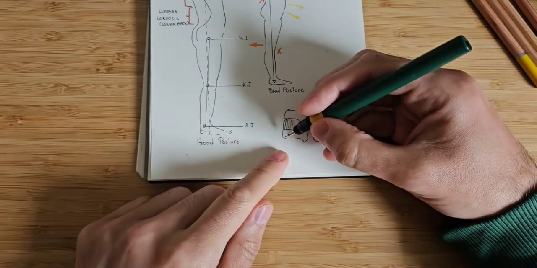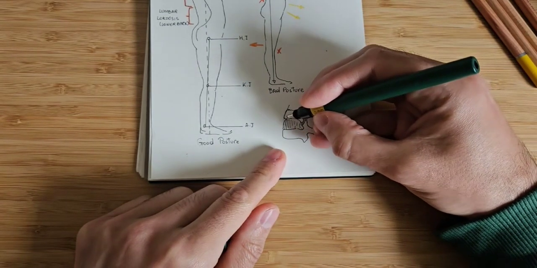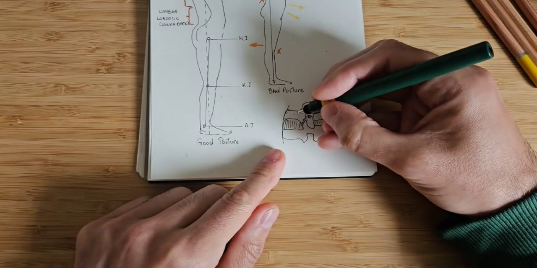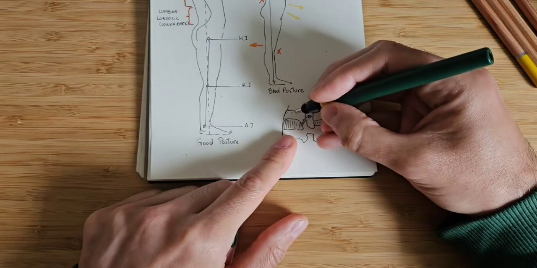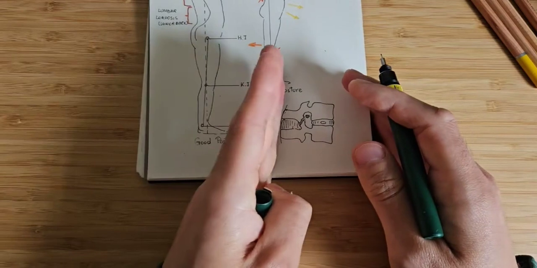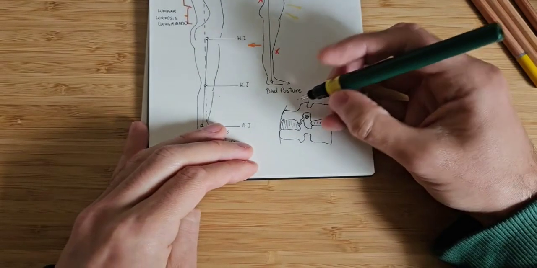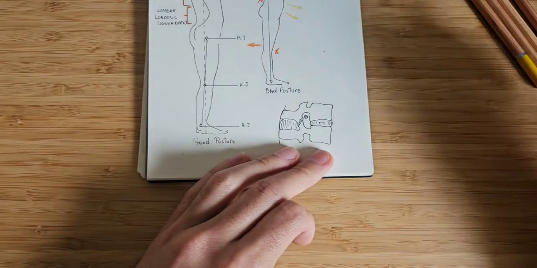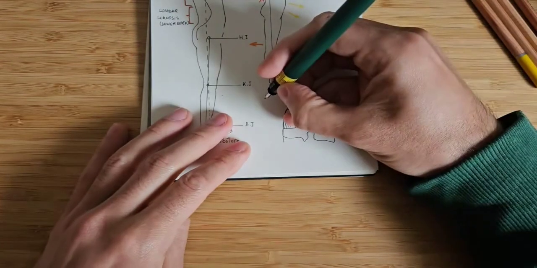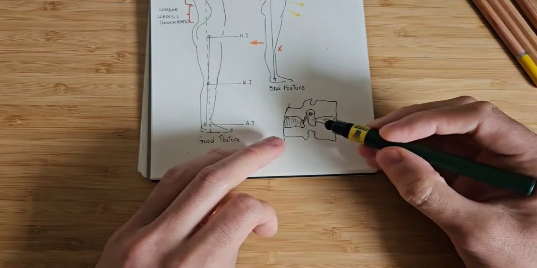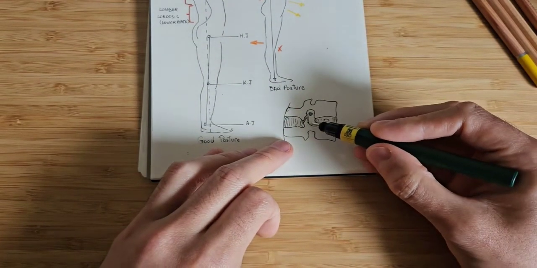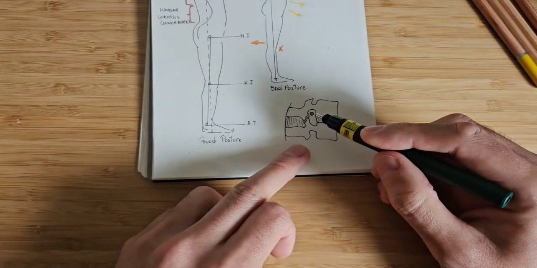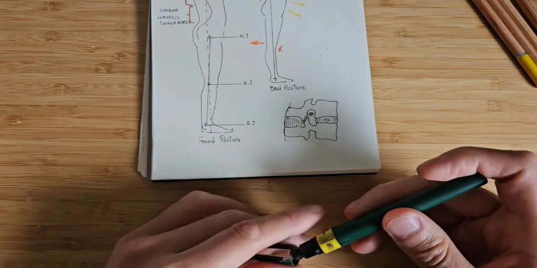And this is the supraspinal ligament. Okay, spinal process, interspinal ligaments, because it's connecting the spinal process, and supraspinals because it's above the spinal process. And here we have the ligamentum flavum. This is the ligamentum flavum. And then we have here the zygapophyseal joint, or zygapophyseal joint capsule. So these are the structures.